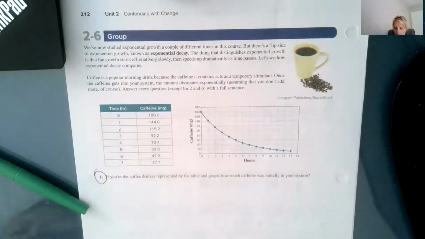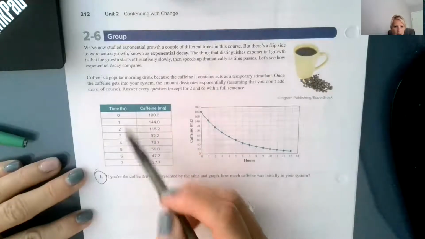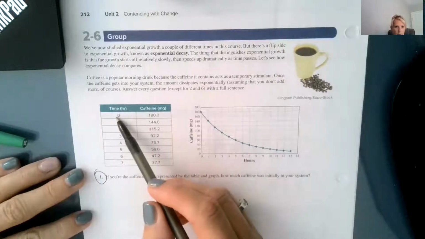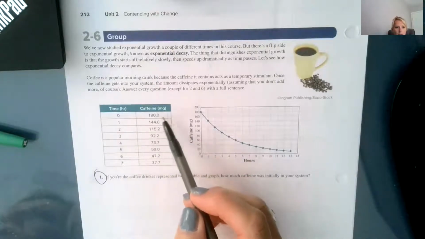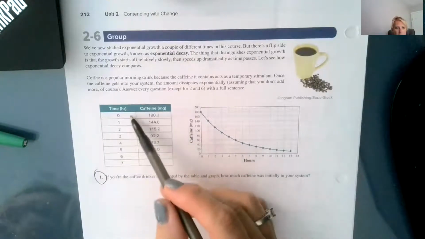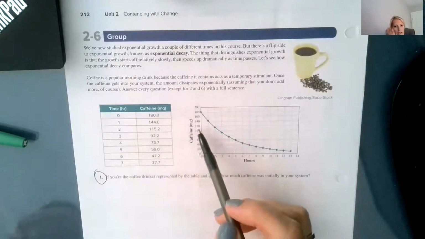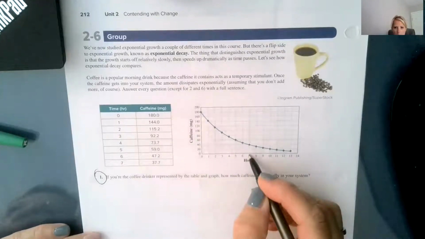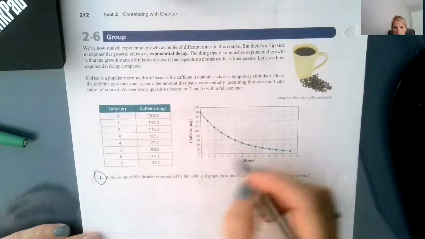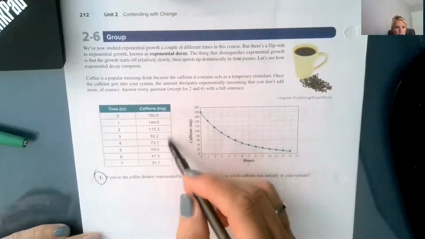Okay, so we have some data here from 0 to 7 hours. 0 is when you started drinking coffee. There is 180 milligrams of caffeine in your system. And then after you stopped drinking coffee, it just kept dwindling. And here is the data on a graph. Up through 7 hours is the data we have in the table, but then the rest is what they're building upon, the same decay rate.